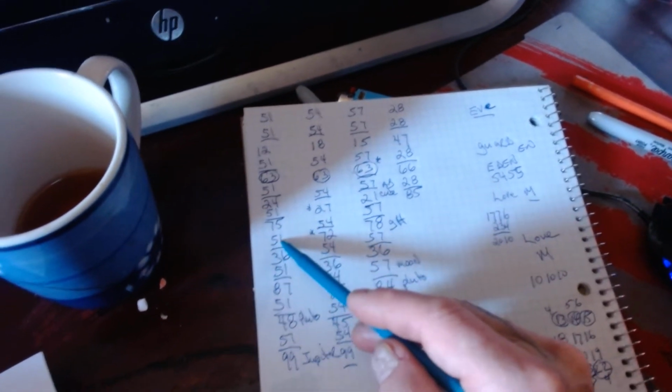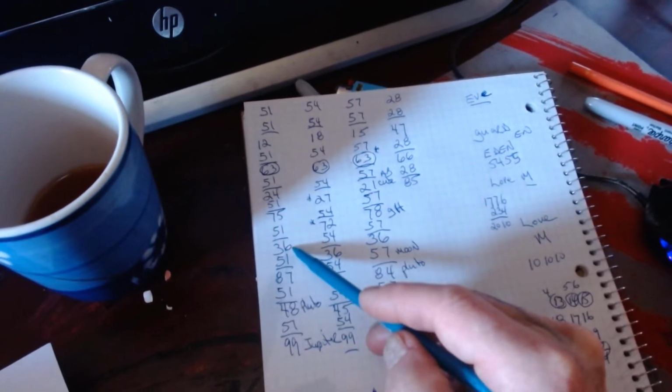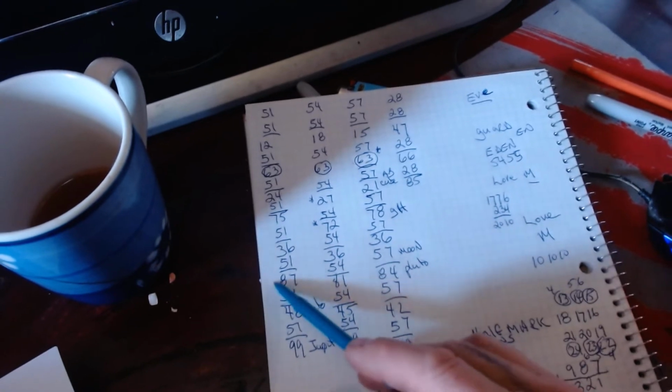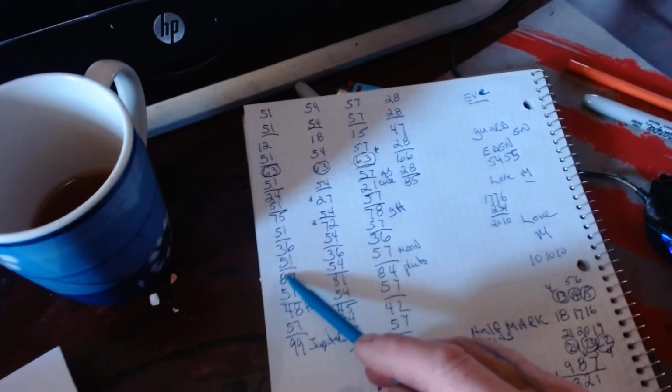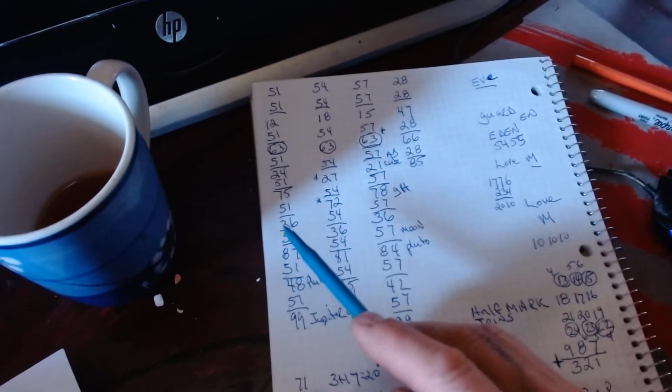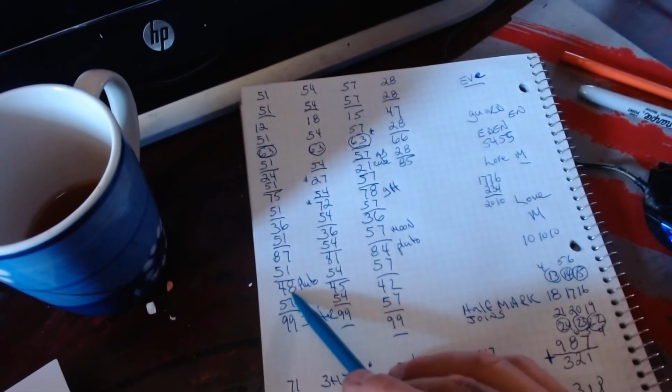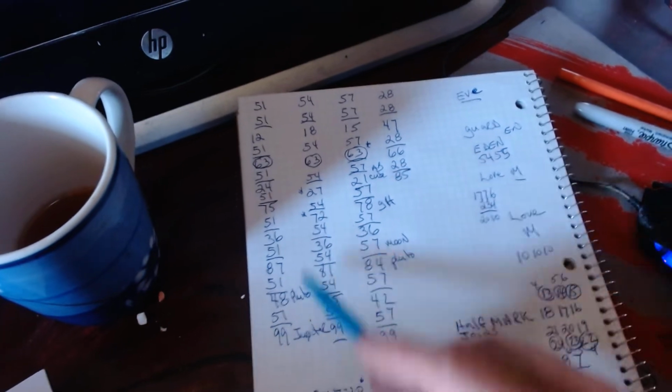We end up with 75. Add 51, we end up with 36. Add 51, we end up with 87. That 87 will recreate your, let's not get into that one. Then it becomes 48. Then we add 48 and 51 again, we get 99.